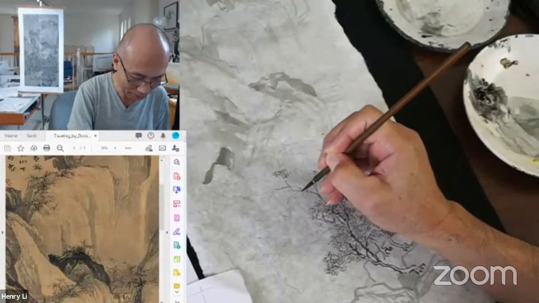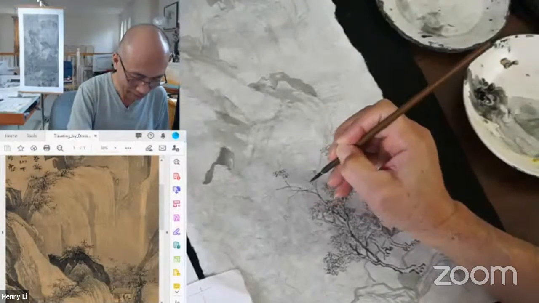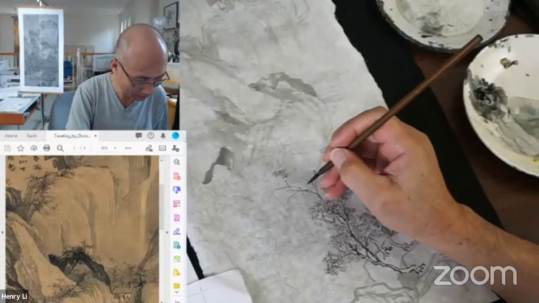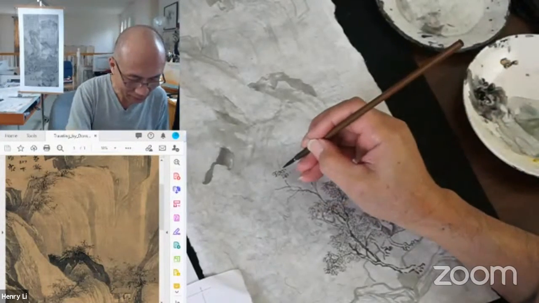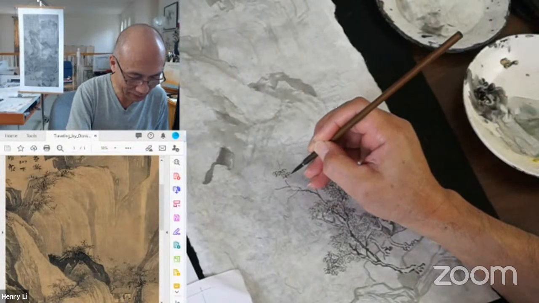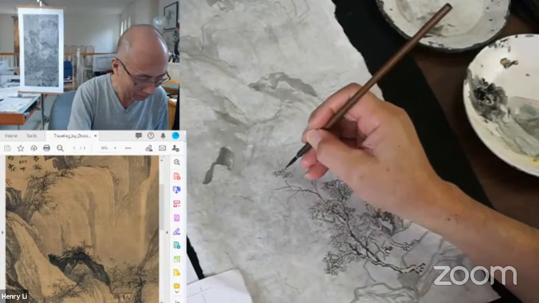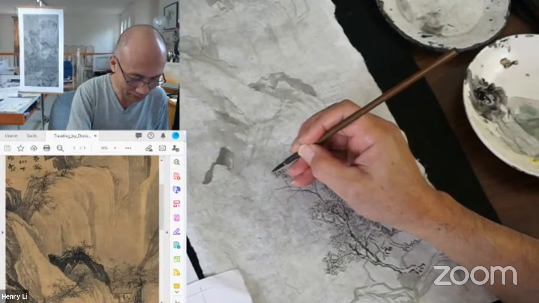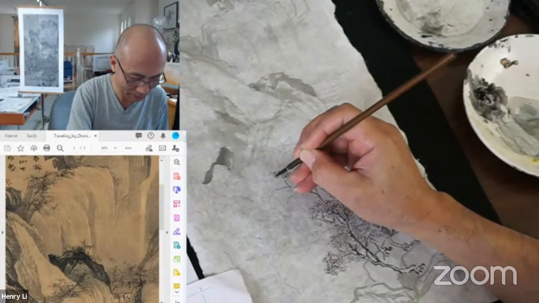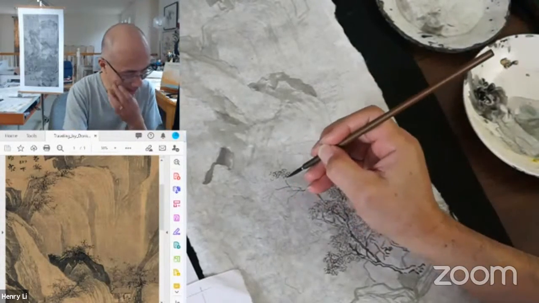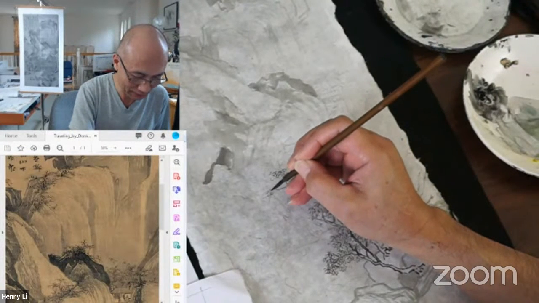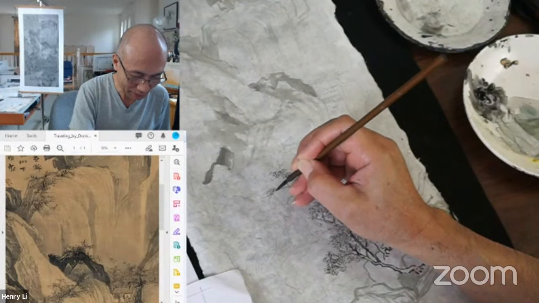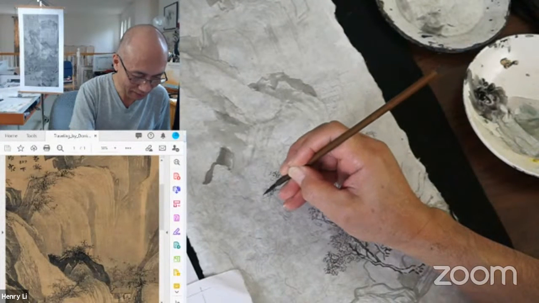His branch is very, very elegant, very thin. In Western concept, that's what we might do. You can just draw the highlight part, because when they overlap like this, you just draw what's in the front or what's in the light with outline, so it will actually be lighter.